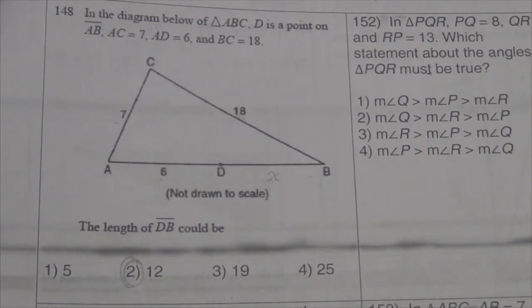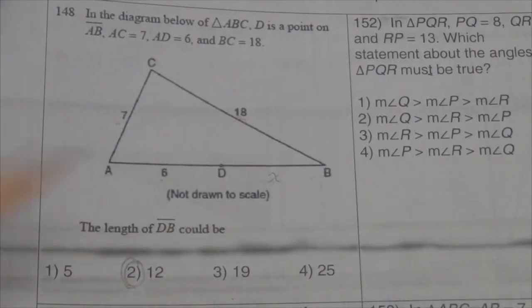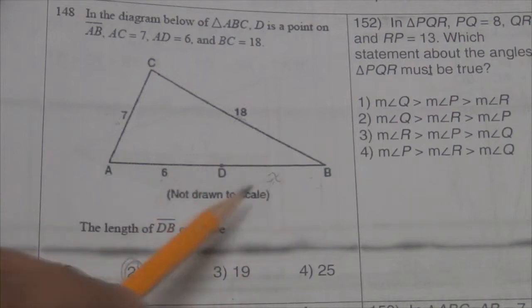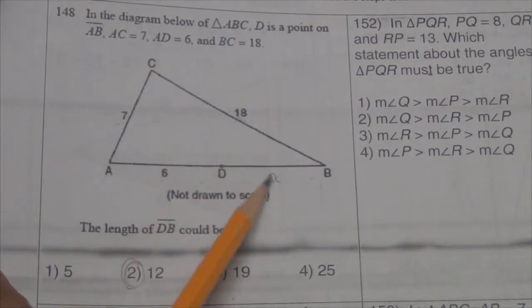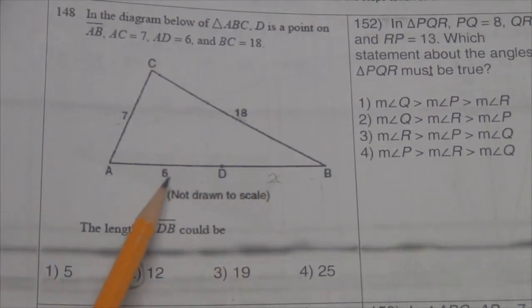Now guess what? Some of you might be saying, yeah, but what about 19 and what about 25? Sure, let's use 19. If X is 19, 19 plus 6 is 25.